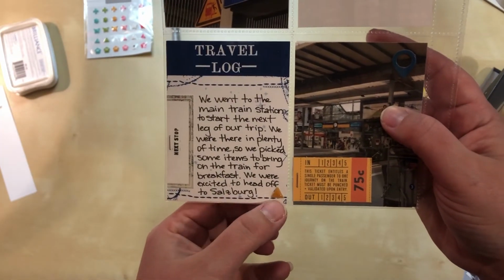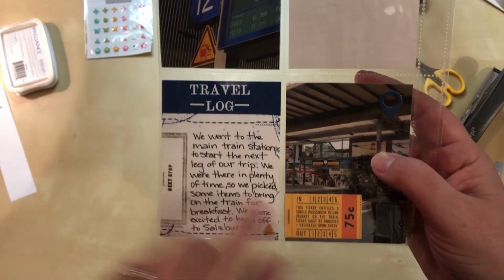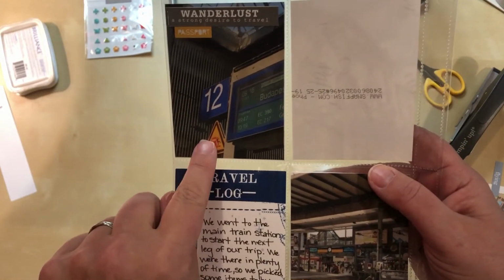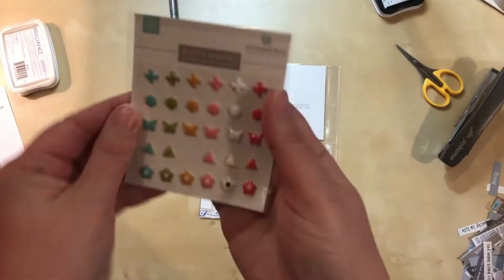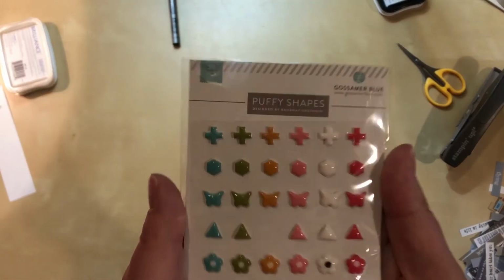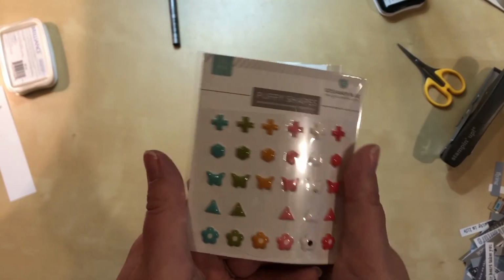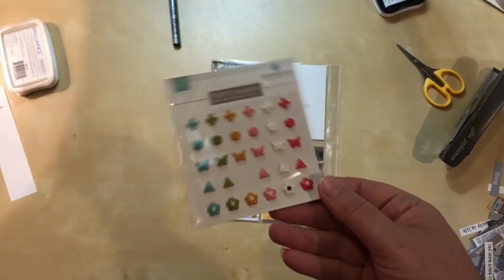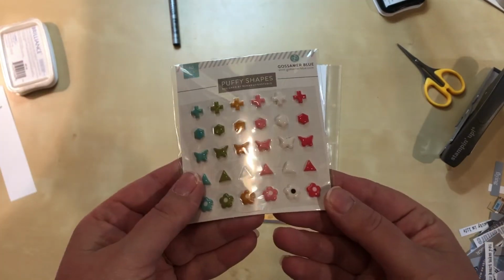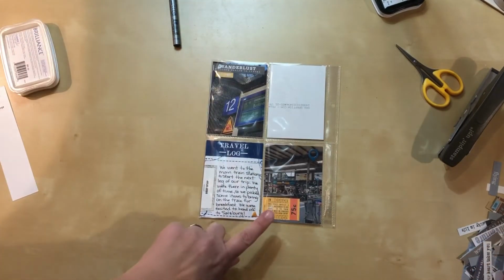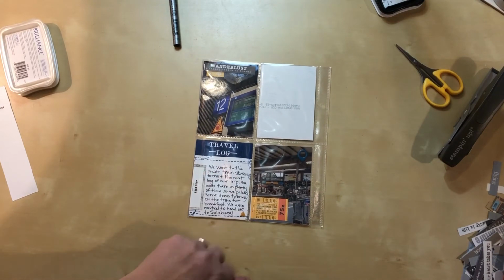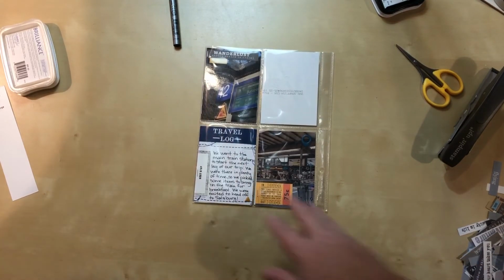So I just used this little puffy triangle that was in a matching color, and I figured it mimicked the sign here. And this is where I got it. These are from Gossamer Blue. Sadly, they are no longer in business, but maybe you could find them on eBay or something if you like these. But I just thought that was the perfect solution for me to cover up that little thing that I didn't like.